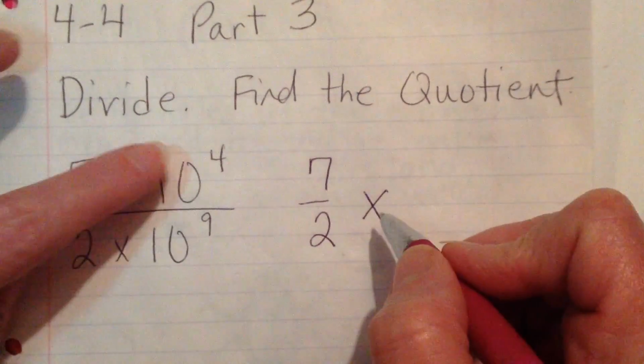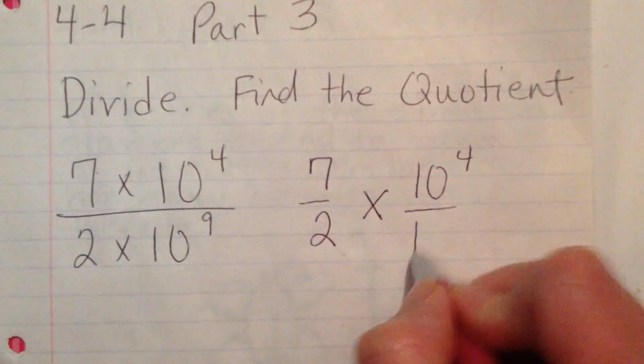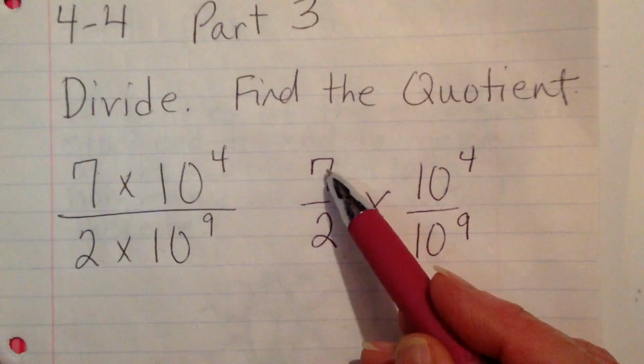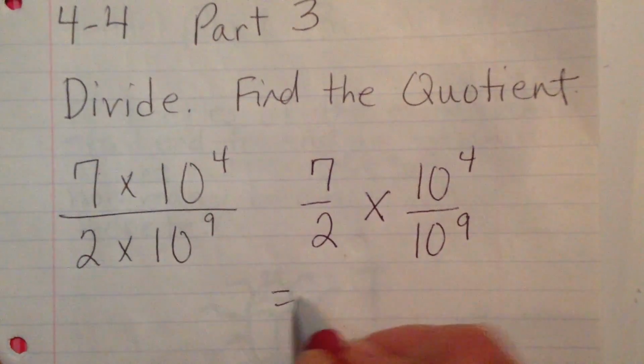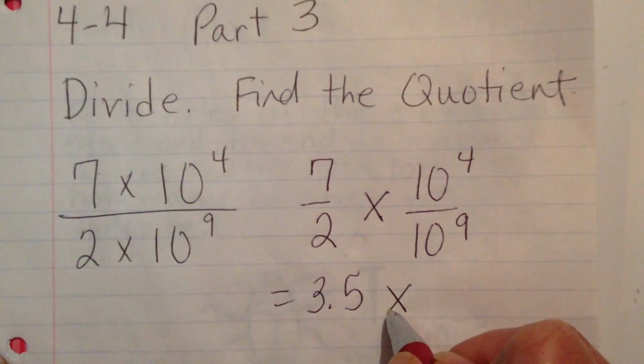Next, we will divide the powers of 10. 10 to the 4th divided by 10 to the 9th. So punch in your calculator. 7 divided by 2 gives you 3.5 times.